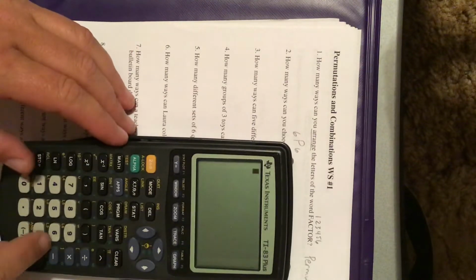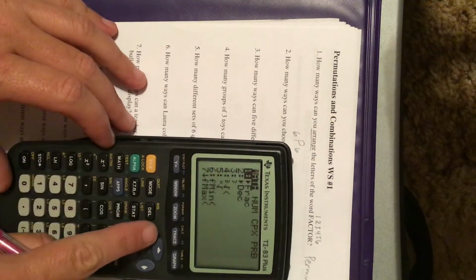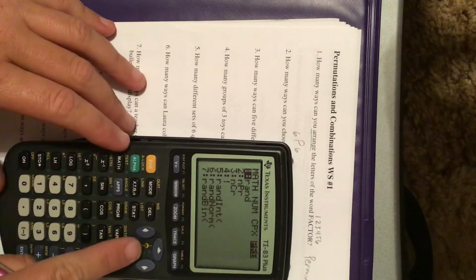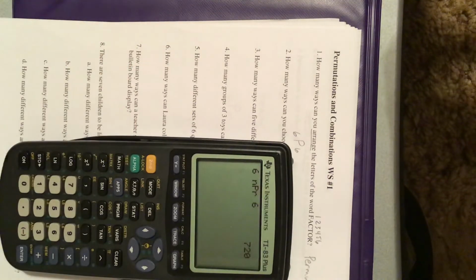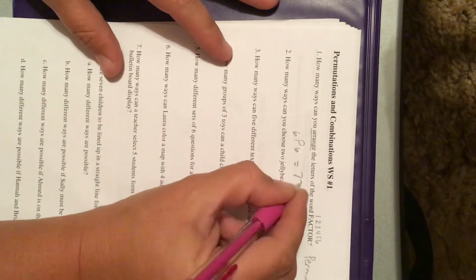I have 6 letters to arrange and 6 different places, so 6P6. In my calculator, 6, math, PRB, number 2, and I can see there are 720 ways I can arrange those 6 letters.